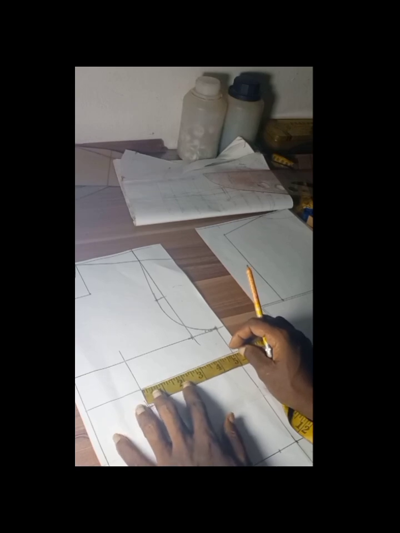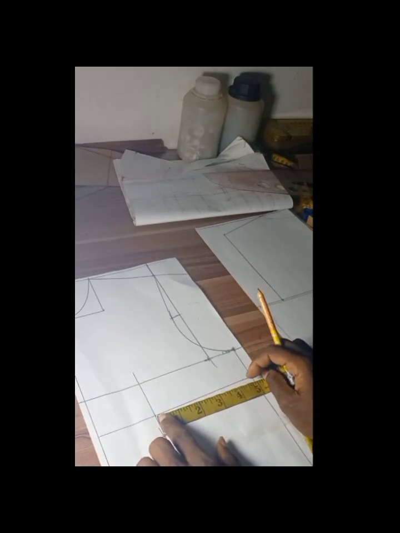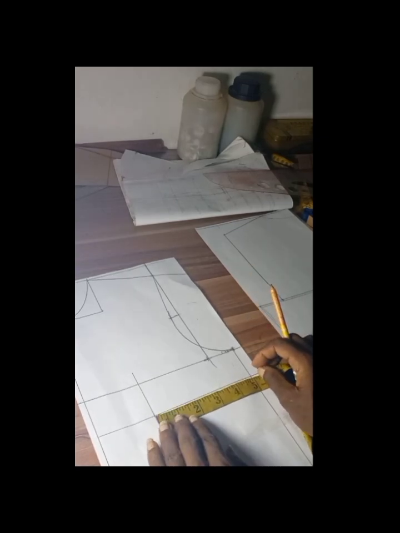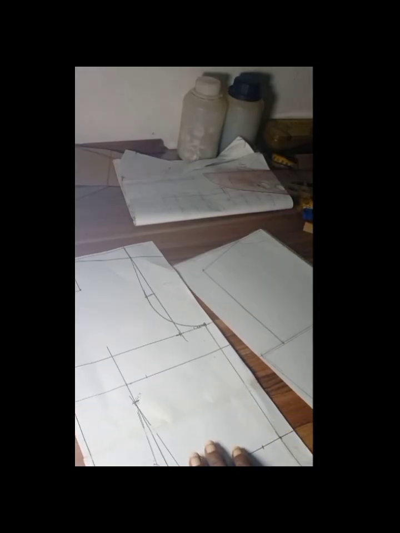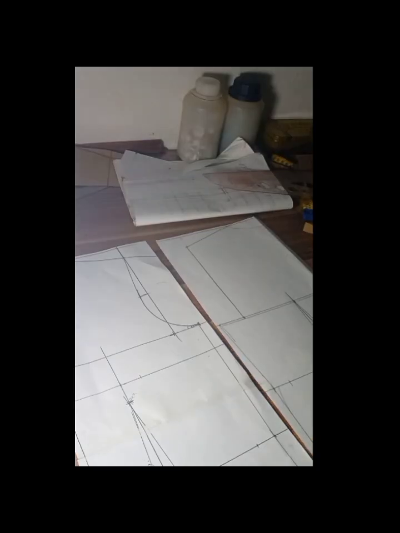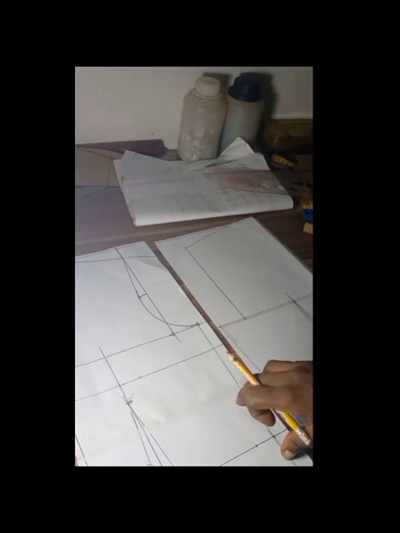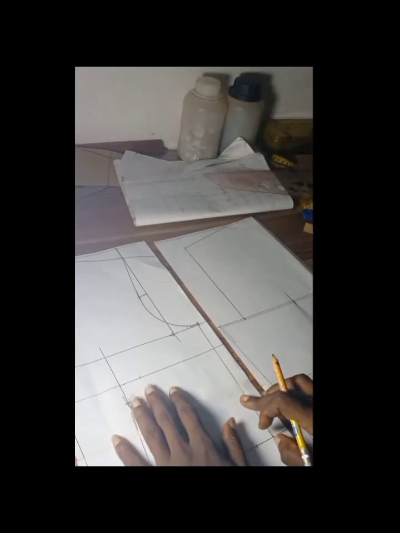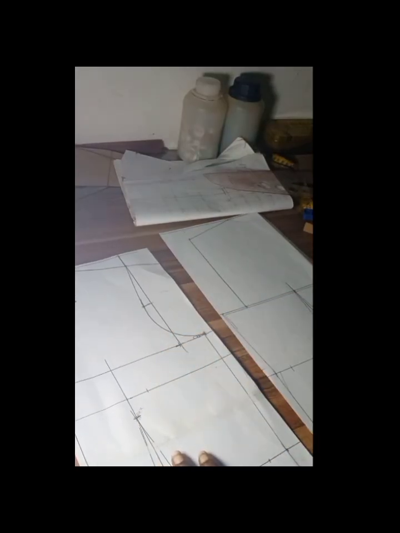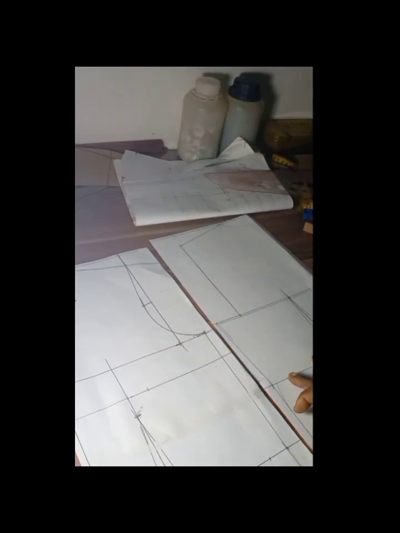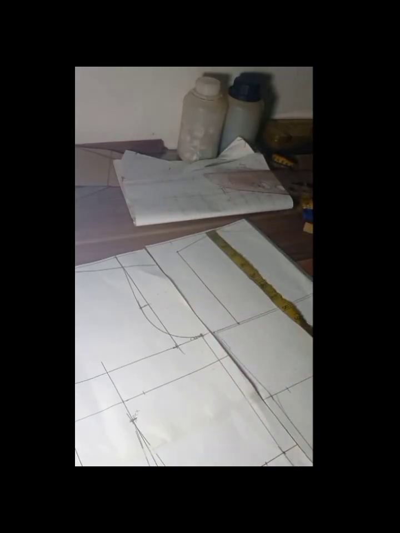So you come to your bust point, and then you come out by 1 inch. Let's say 1 inch, and then the difference between the front waist length and the back waist length will be the length that you will take. What do I mean? This dart here is 14, and this is 12.